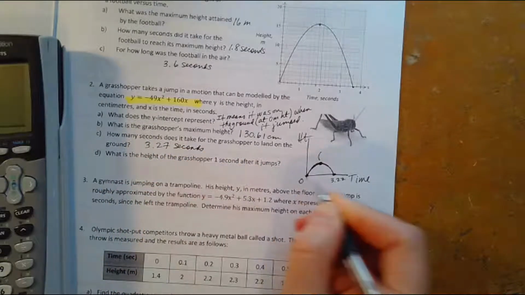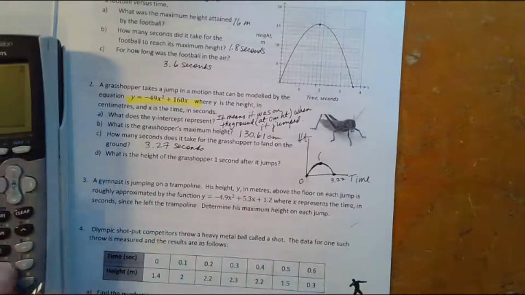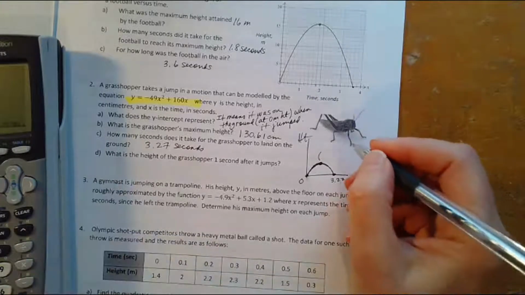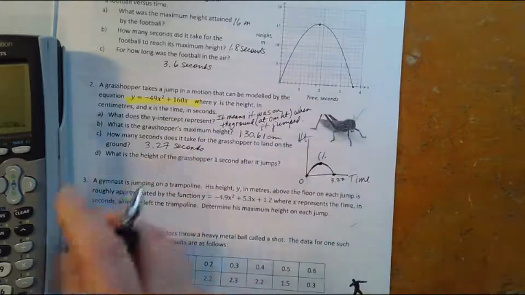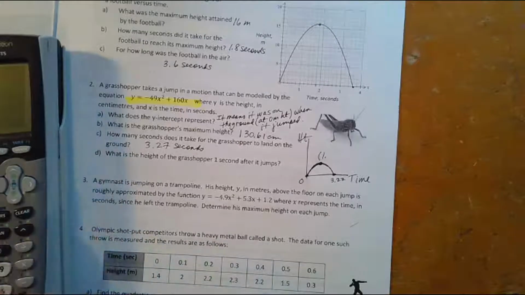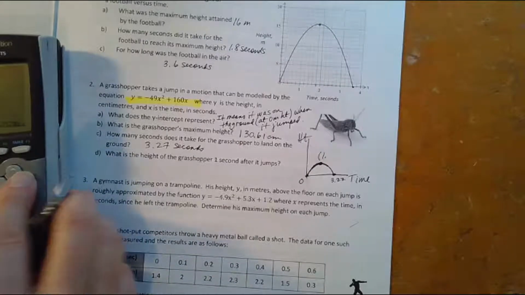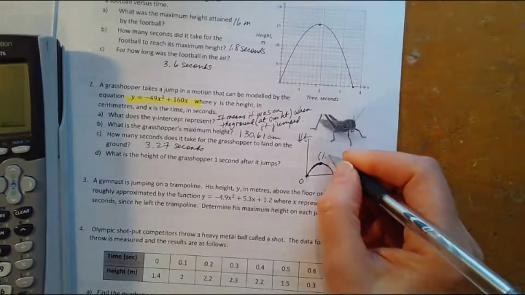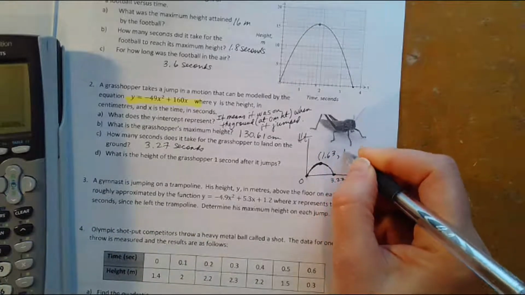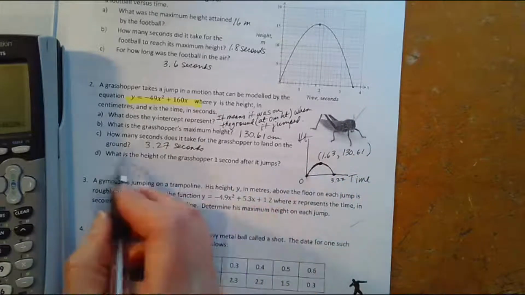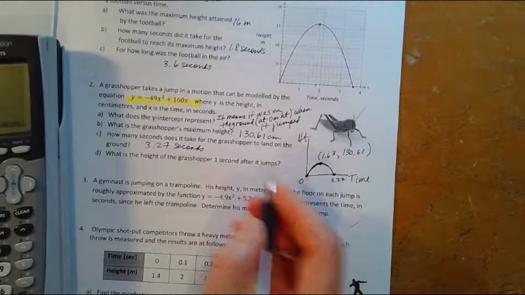Remember, this is 0, and this was my vertex again, right? I'm just going to put the coordinates of my vertex in again, just so I have that recorded for my notes. So this was 1.63 seconds at 130.61 centimeters.